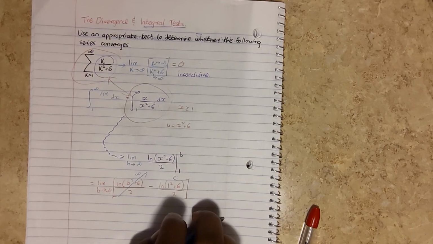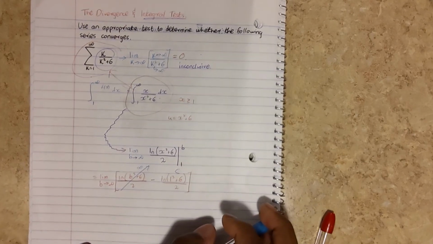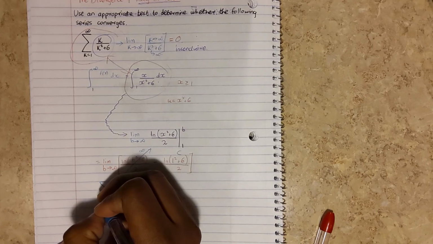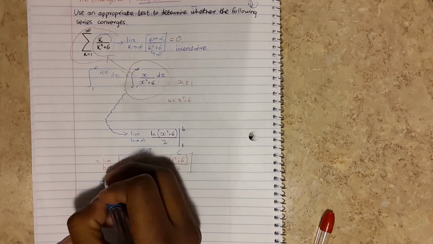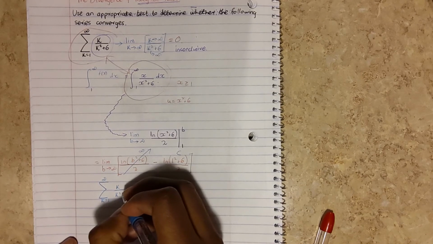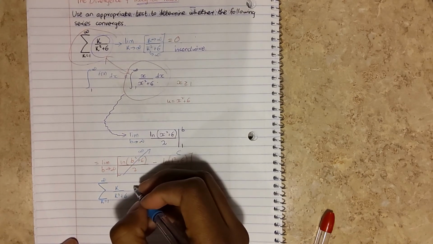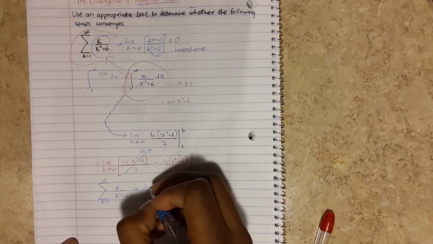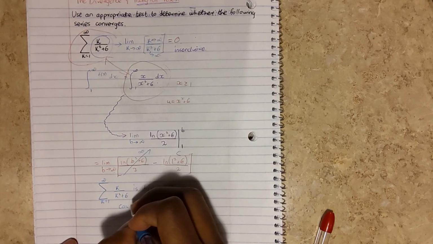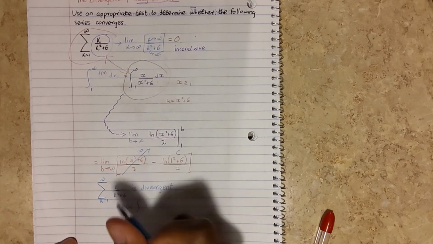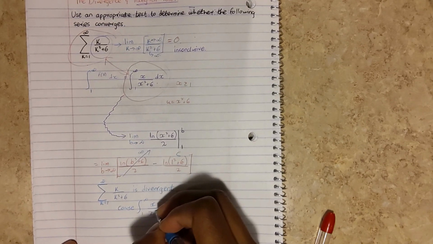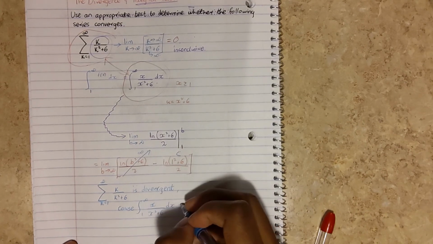So in that case, we conclude that by the integral test, the series sum from k equals 1 to infinity of k over k squared plus 6 is divergent, because the integral from 1 to infinity of x over x squared plus 6 dx is equal to infinity.